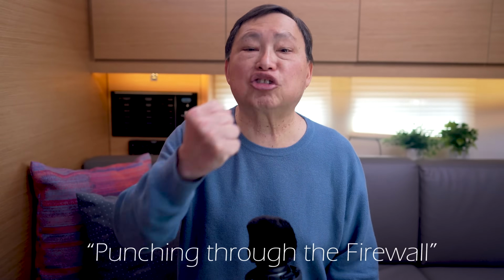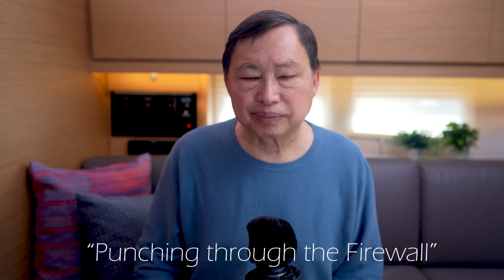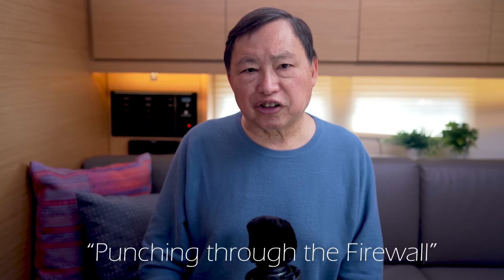But you cannot initiate a connection from the outside. In this case, the NAS is initiating the connection to Quick Connect. This then has the effect of bypassing the NAT, or as we tech people would refer to this, you are punching through the firewall.